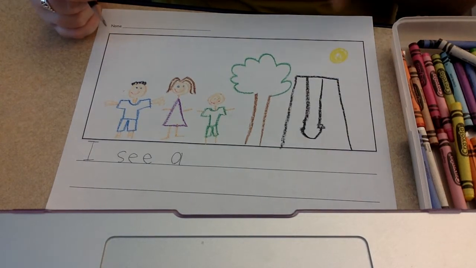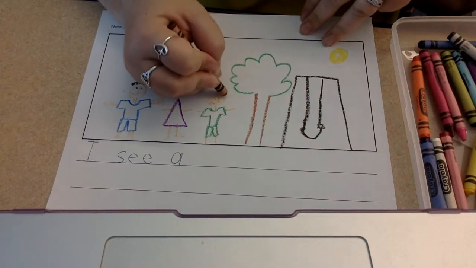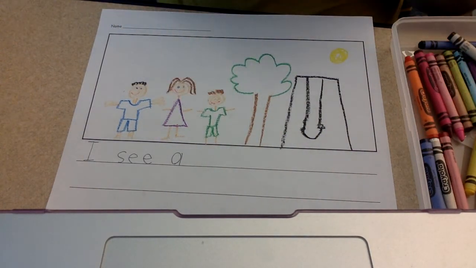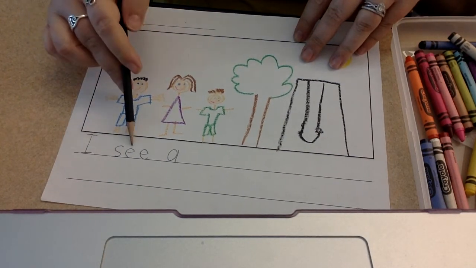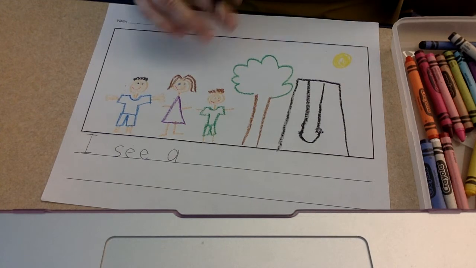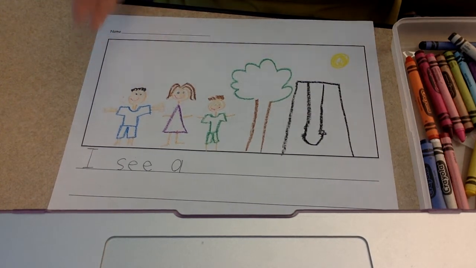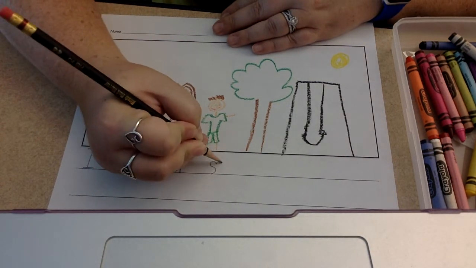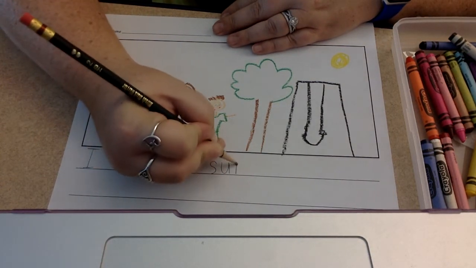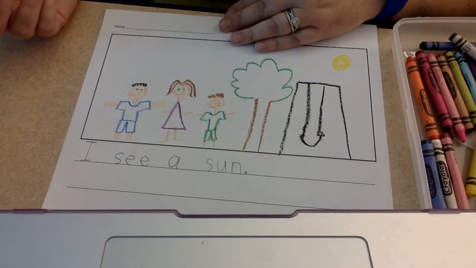So what is something that I can do for my picture? A word that I can write to match my picture. I see a. I'm going to pick the sun. That's something in my picture that I can write about. I see a sun. Now sun is not one of our word wall words that we've learned, but I can use my letter sounds to try the best I can. S, n. And then I'm going to put a period at the end of my sentence.